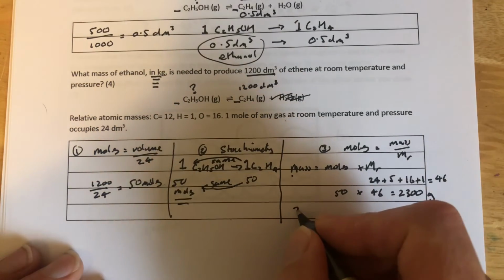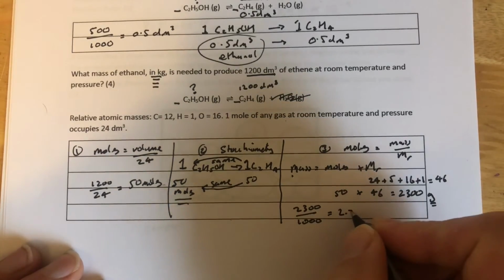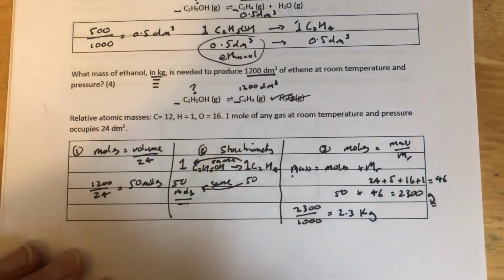How do we get grams to kilograms? We divide by 1,000. Equals 2.3 kg. And there's our final answer.